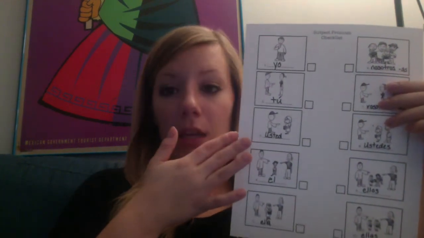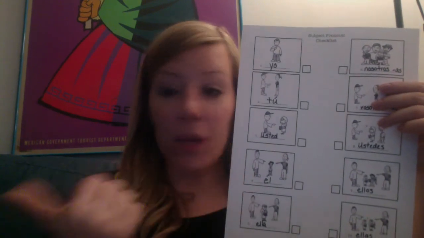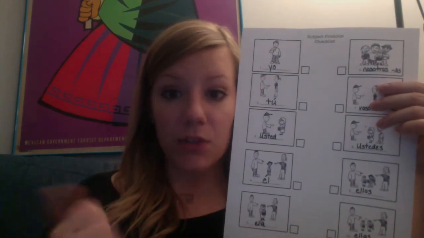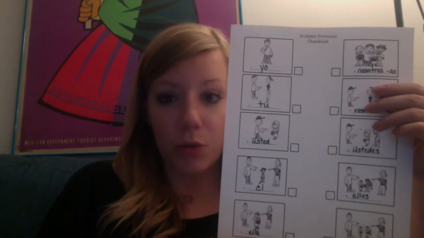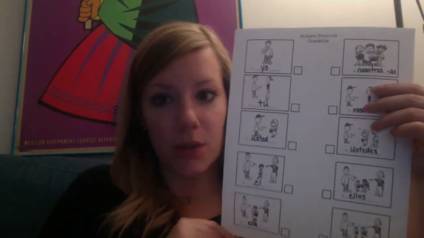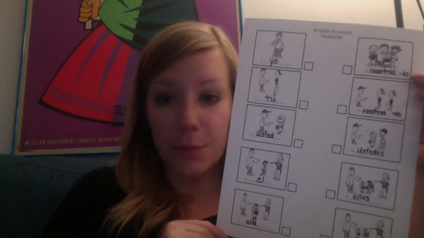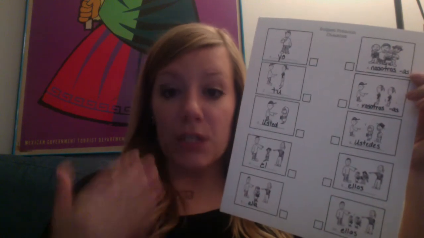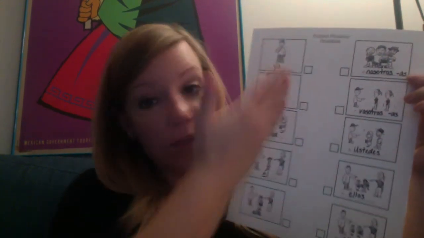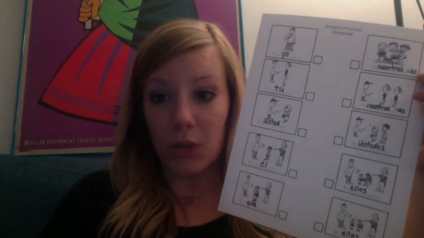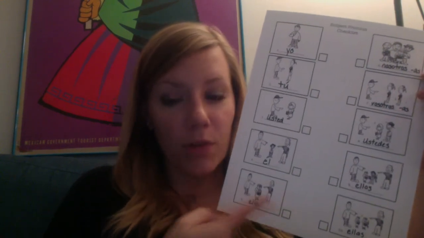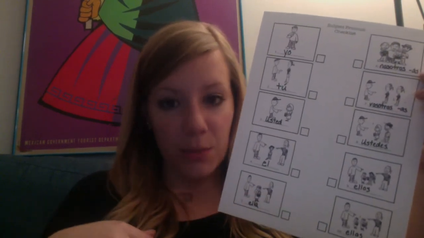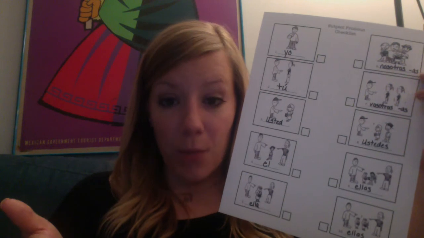But you can do it on Pic Collage, you can do it on Pic Stitch, you can do it on Google Slides, you can make a Word document and do it that way. It's completely up to you. You just need to get this done. So you have 10 subject pronouns that you need to include. If you don't have one of those pictures, it's automatically 10 points off. So use your time wisely.